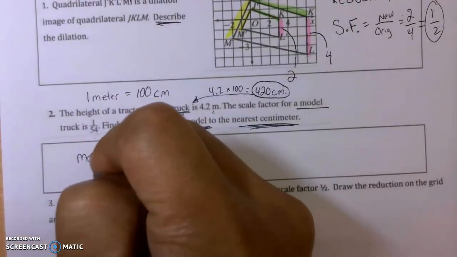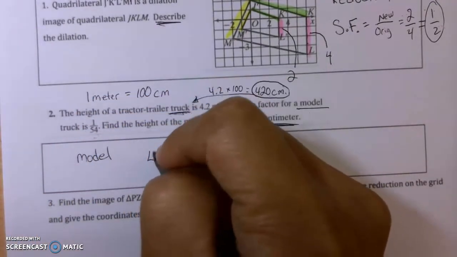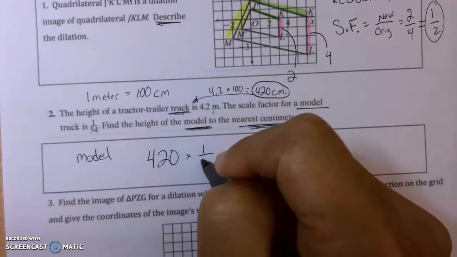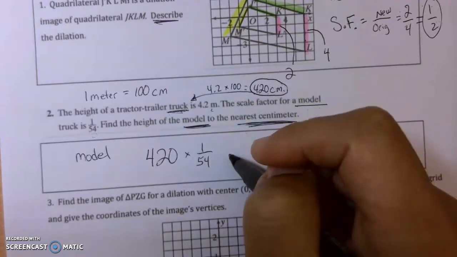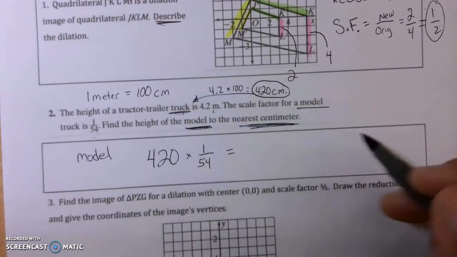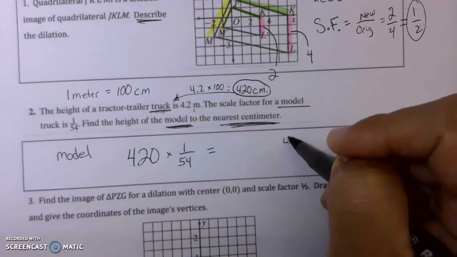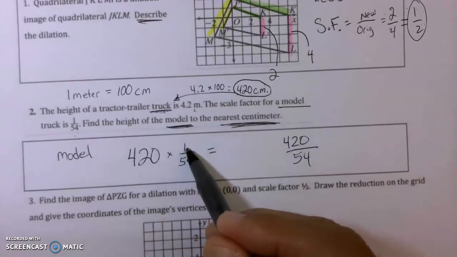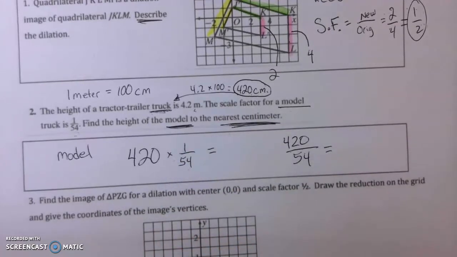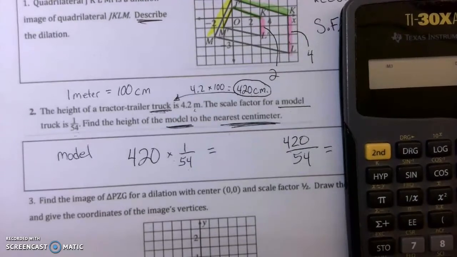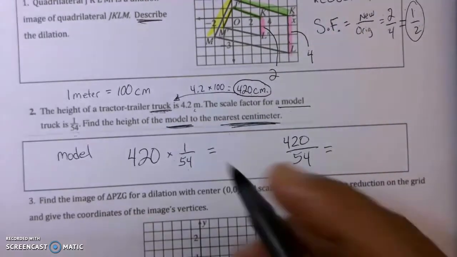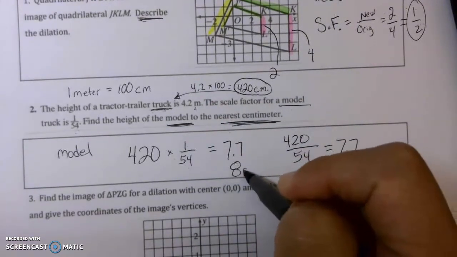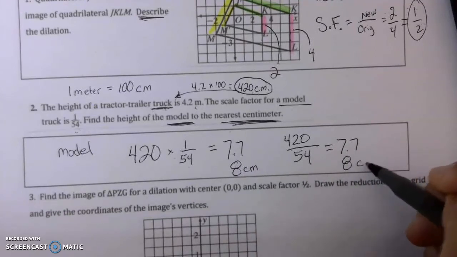So the little model, all you got to do is take the actual height of 420 and basically multiply by the scale factor of 1/54. Now this, by the way, has the same effect if some of you thought, well, all you got to do is divide by 54, and that is correct. 420 divided by 54. Whether you multiply by the fraction or whether you just divide by 54, you will get the same result here. 420 divided by 54 is 7.77, and they say rounded to the nearest centimeter, so we'll have to go 8 centimeters. 8 centimeters.